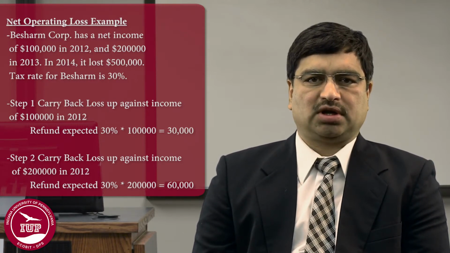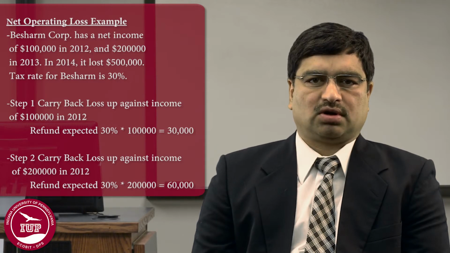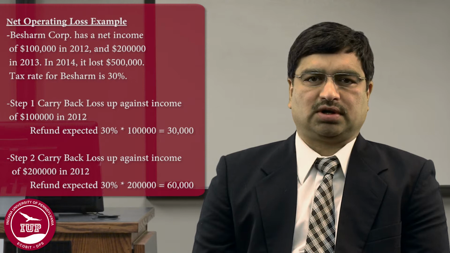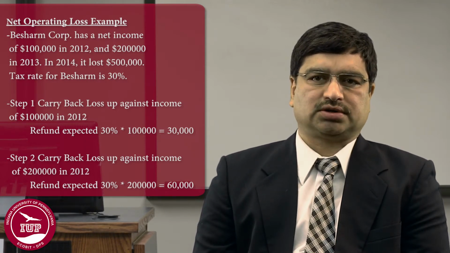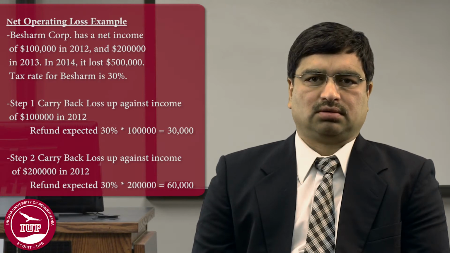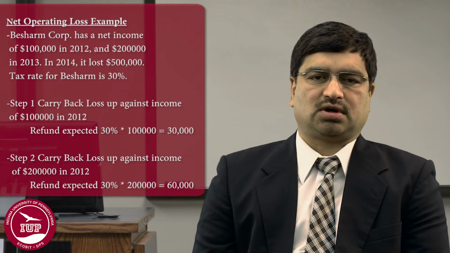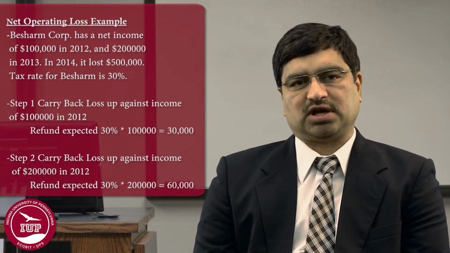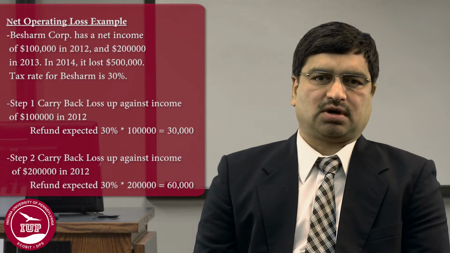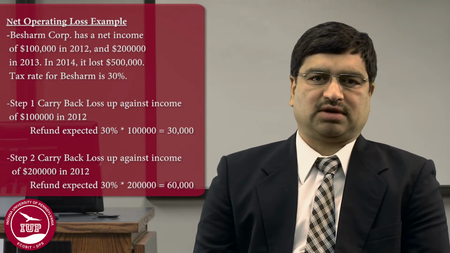So there'll be a tax saving of about $30,000 when you offset the loss against the $100,000, and then a saving of $60,000 when you carry back the loss against the $200,000 which was taxed earlier. So you will basically save $30,000 plus $60,000, which is $90,000 in tax savings.